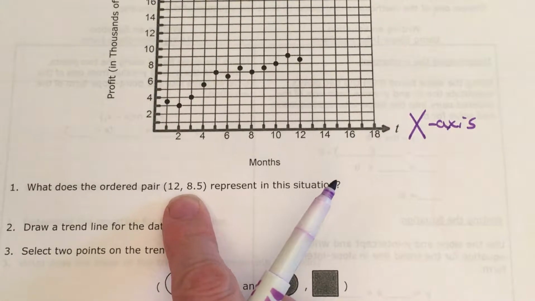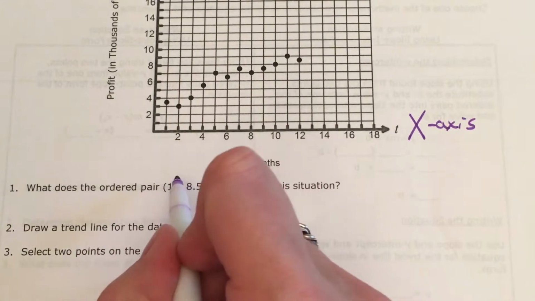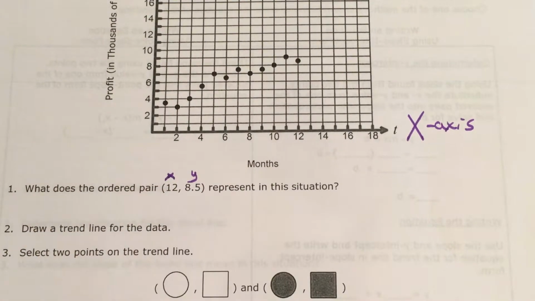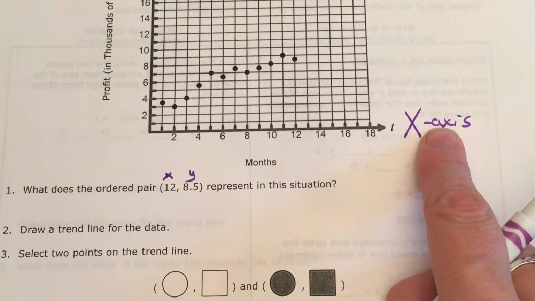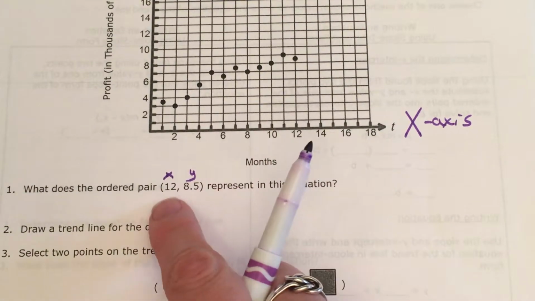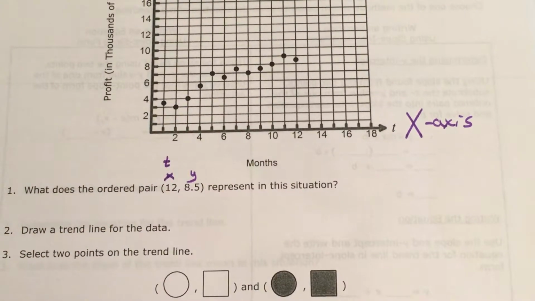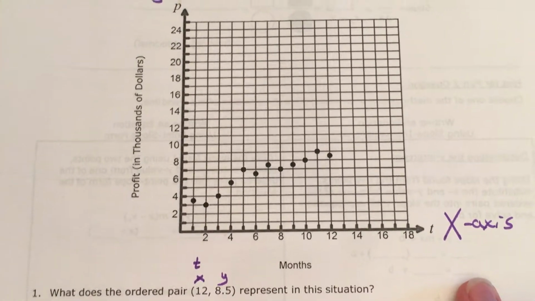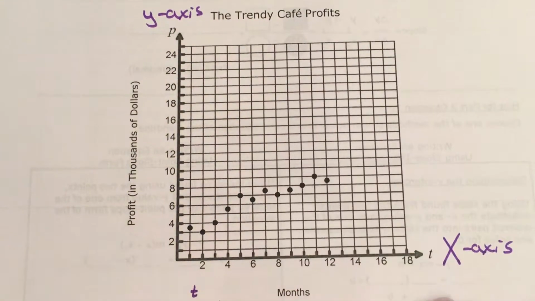All right, so the first question that we are asked is, what does the ordered pair of 12 and 8.5 represent in this situation? Well, we know that in a coordinate point, the first number is always x, and the second number is always y. And we see from our labeled graph that the x-axis is discussing months, or T for time. So x, which is 12, is really like a T for time. And we see from our scatter plot that the y-axis is also known as P for profit.